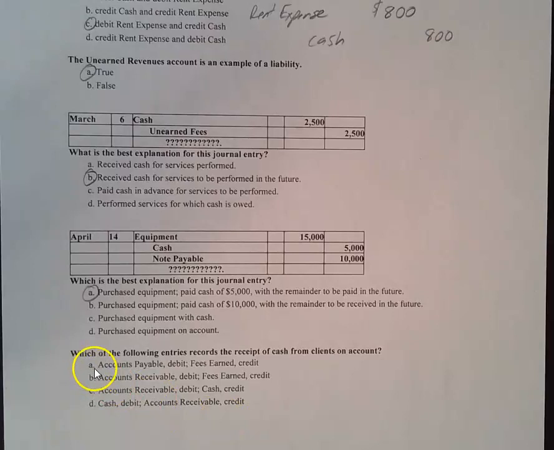All right. So it says accounts payable debit, fees earned credit. Well, at this point, we're just mixing up stuff. This is a terrible answer. Accounts payable are for whenever we buy something on credit, and then fees earned are whenever we're selling something on credit. So this combination is completely unrelated. So A is not only a wrong answer, it's a really wrong answer.